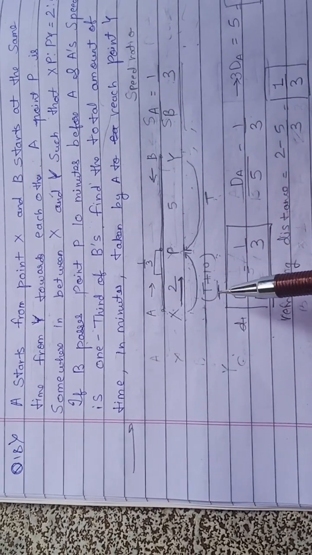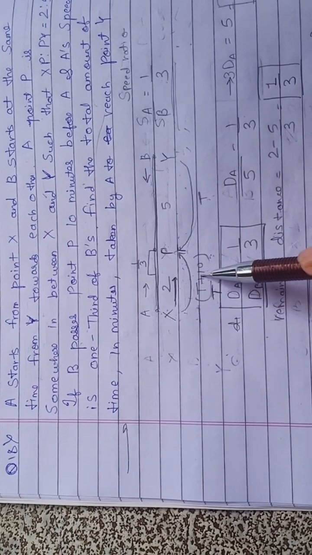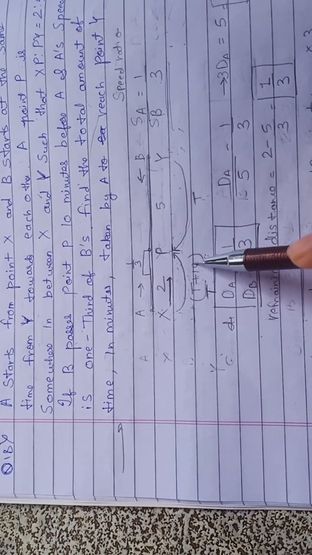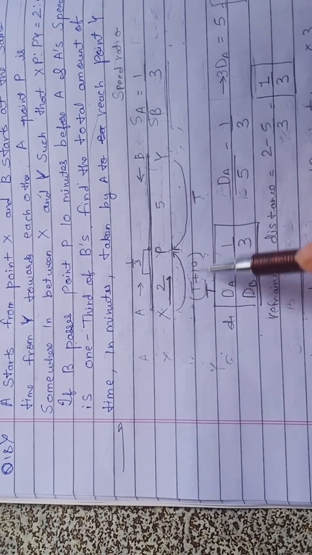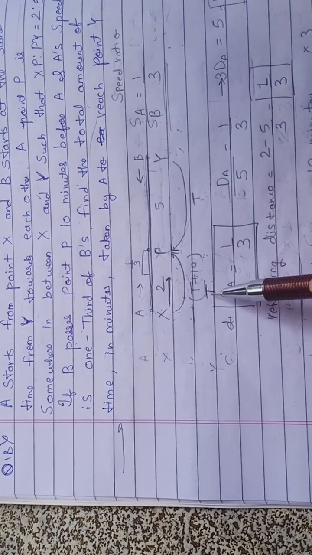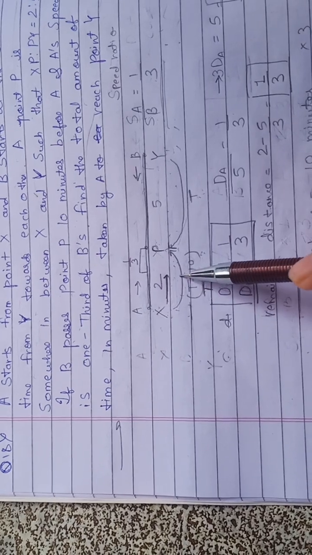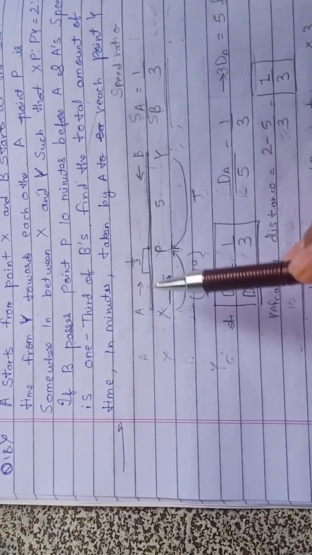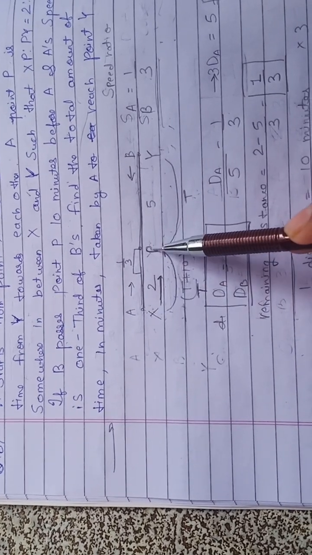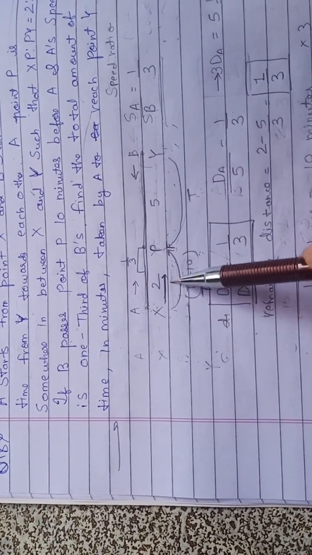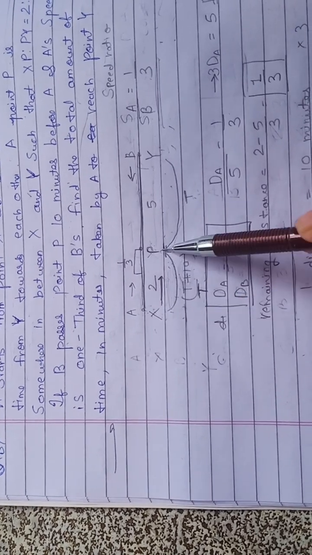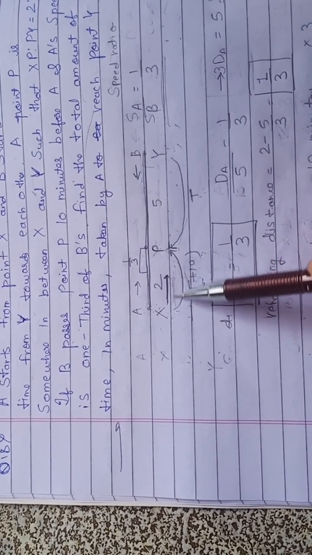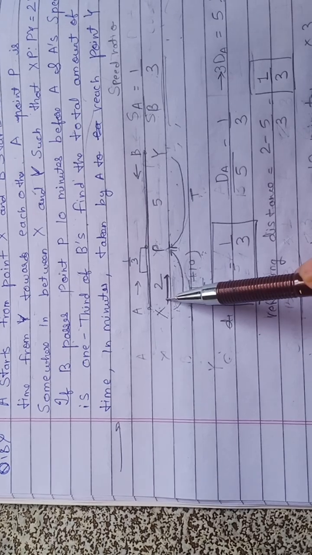So what if I make this T plus 10 just T? I don't want this plus 10, because of this 10 it is not constant. Just ignore for a second that this plus 10 exists. So now A travels not P, but somewhere in between, this distance, not the whole 2 distance. I have marked an arrow.